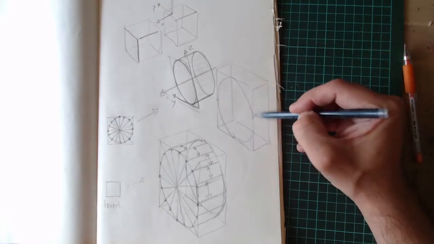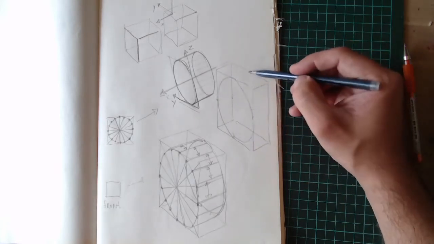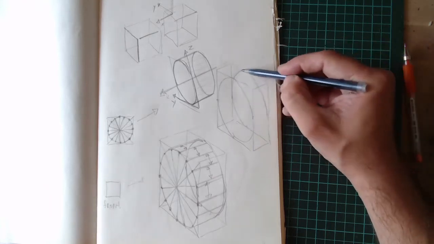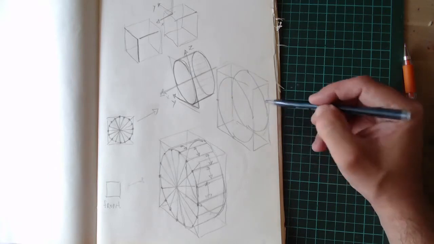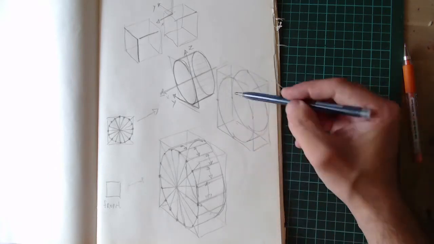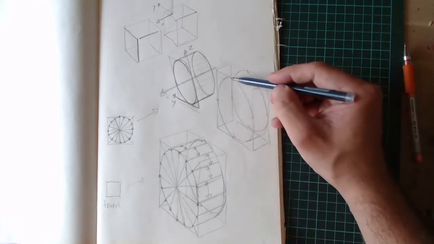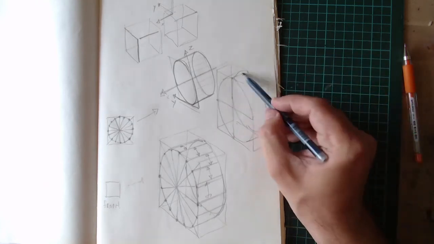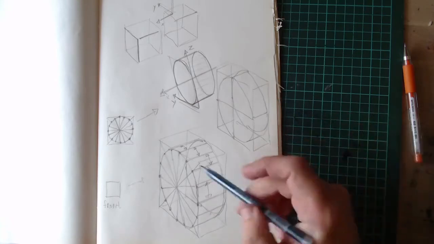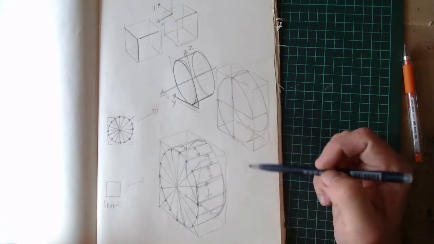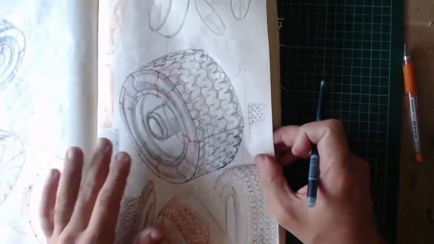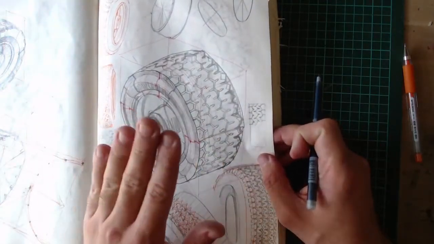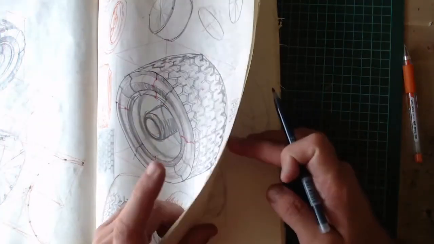It's good practice for drawing in perspective, and also perfect practice for drawing ellipses. So again we have this thing. Then we don't need to make too many divisions, even if the pattern is very complex, with so many small details. Don't try to draw all this at first.